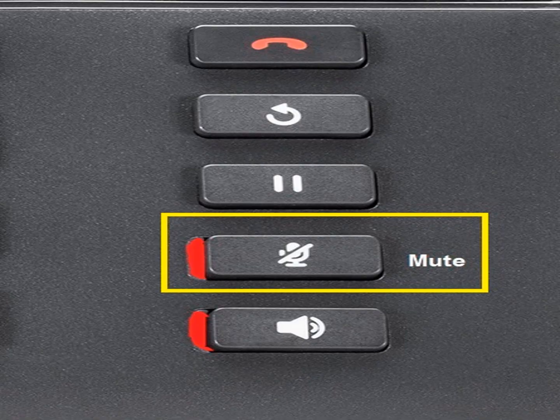Next one down is mute. It'll mute the handset. If you're wearing a headset, it'll mute that, or the speaker. So you can hear them talk, but they can't hear you. You can sneeze, cough, whatever you need to do. They won't hear you. It's immediate. Just hit the button again and it turns the mute off.